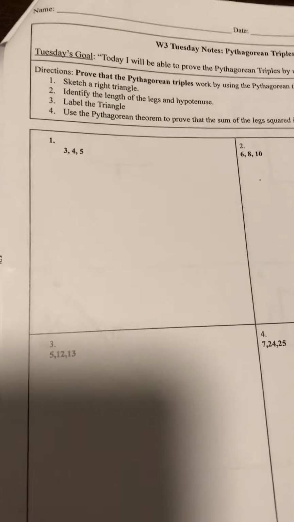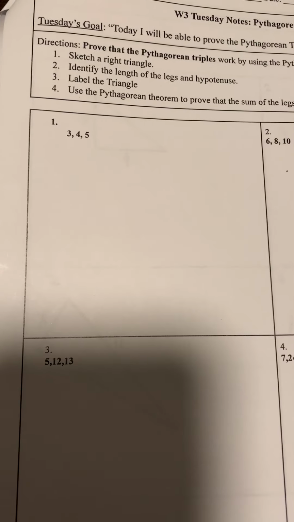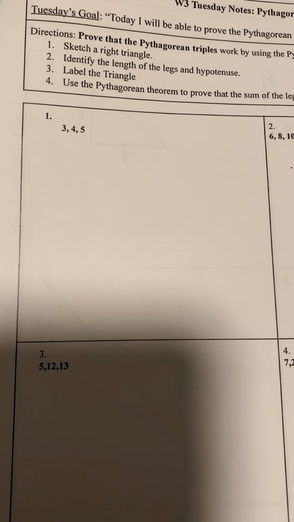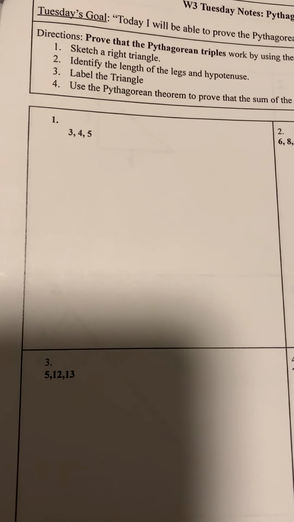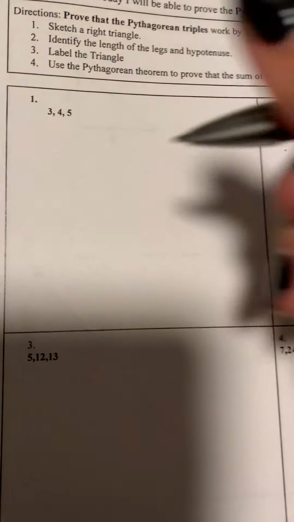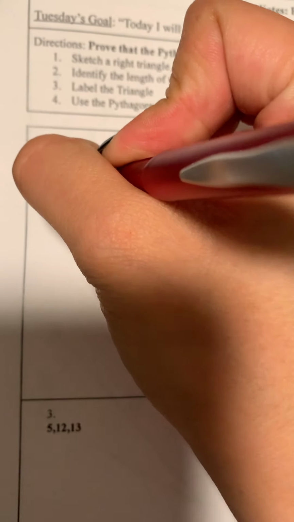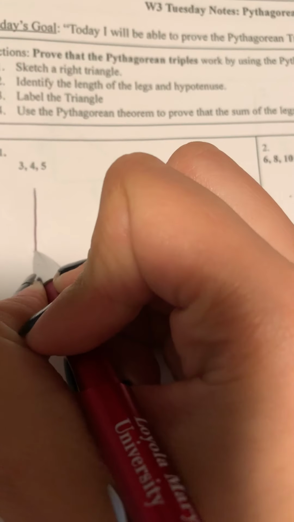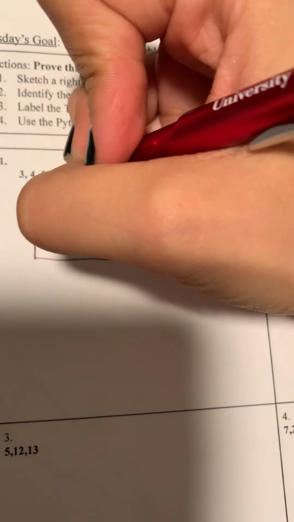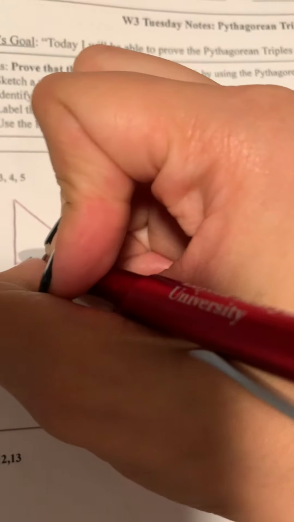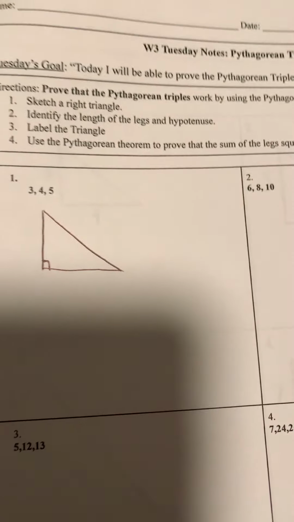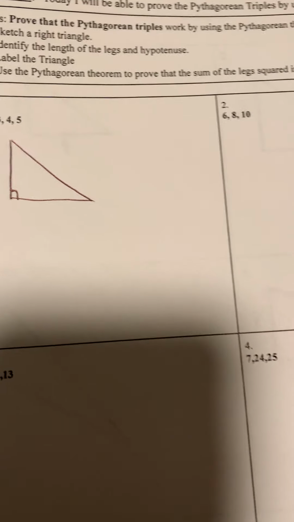Alright guys, so we're going to go ahead and do this first one, right? So here we have Pythagorean triples of 3, 4, and 5. So now we're trying to prove whether this is correct, right? So our first step is to go ahead and draw a right triangle. So here's my right triangle to the best of my ability, right?